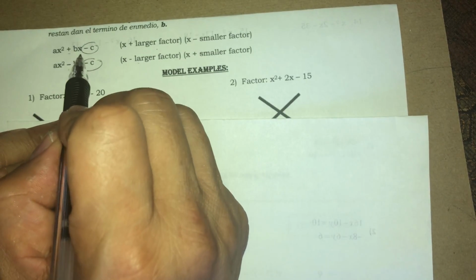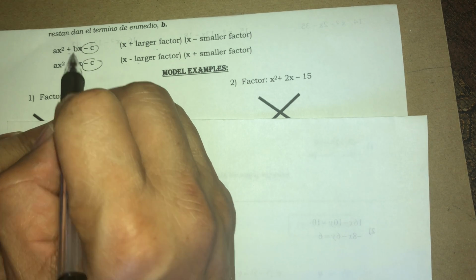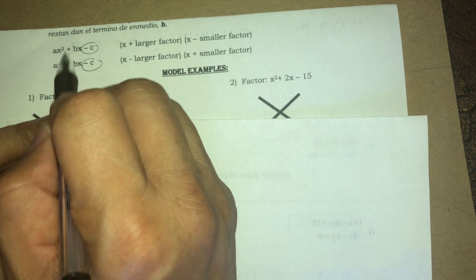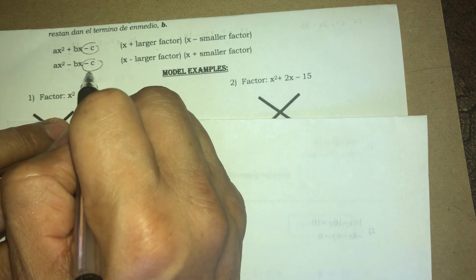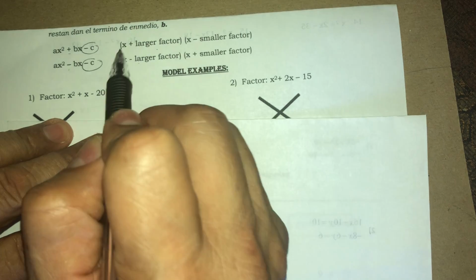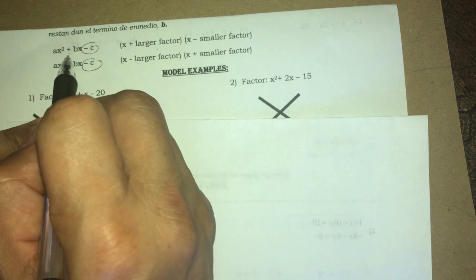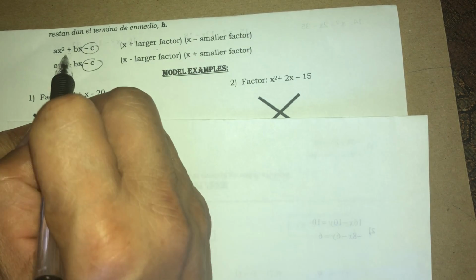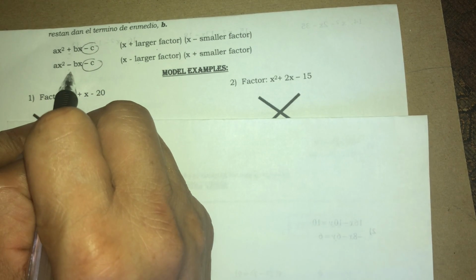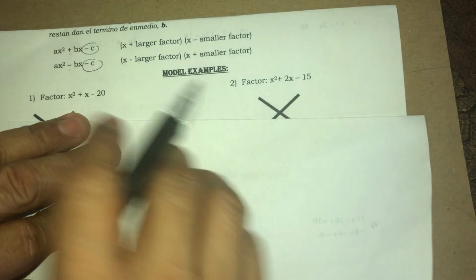Muchachos, no importa el signo de B y C por ahora. Lo que importa es que si C es negativo, tiene que tener una burbuja positiva y una burbuja negativa. Lo único es que cuando el término de en medio es positivo, el factor mayor va a llevar el signo de más. Pero si el término de B es negativo, el factor mayor va a llevar el signo de negativo.